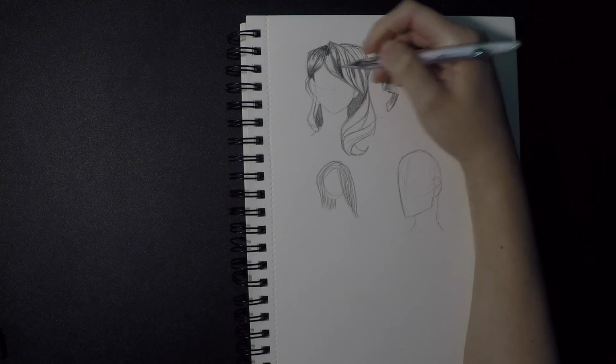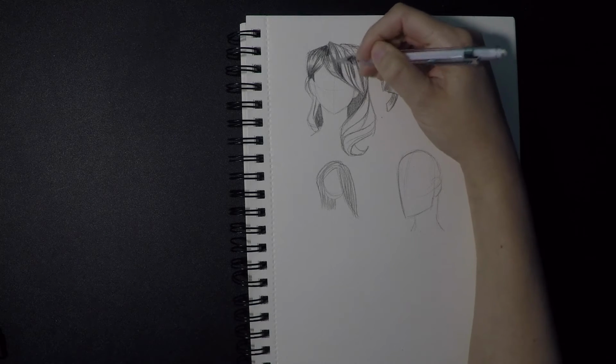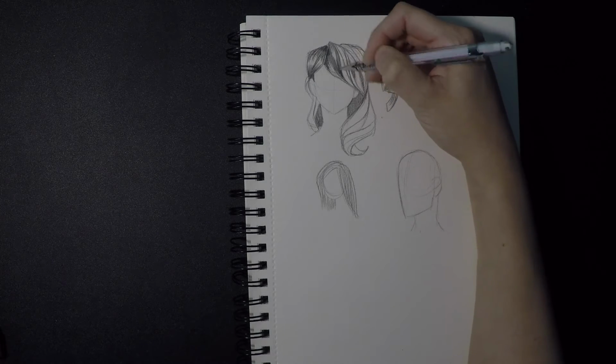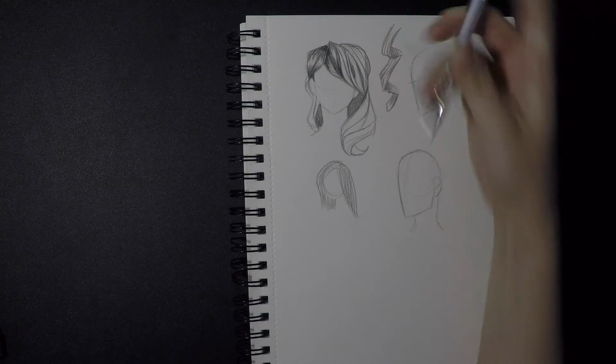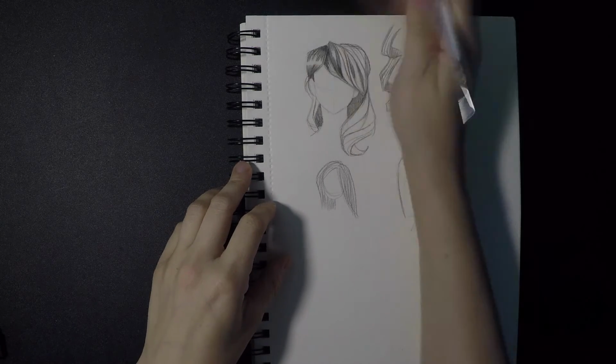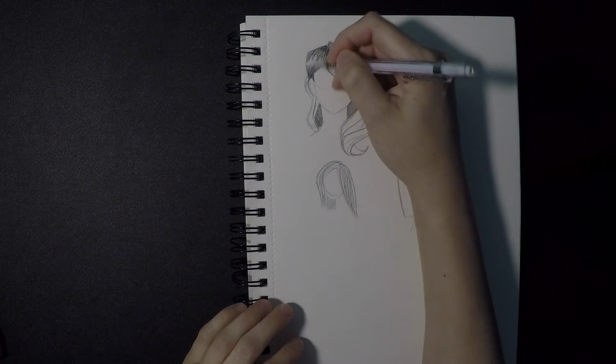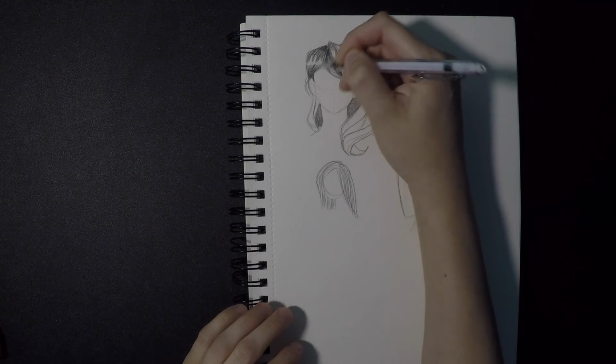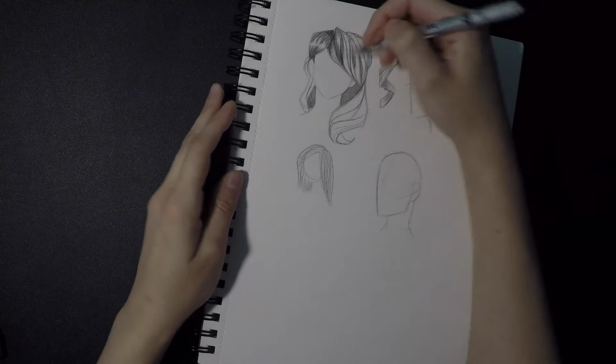As you draw it, you might find other shapes that you want to push and pull, or you might want to erase some highlights, like in here if I didn't think it was highlighted enough. Just do a little band of highlight through it, and you're back in business.